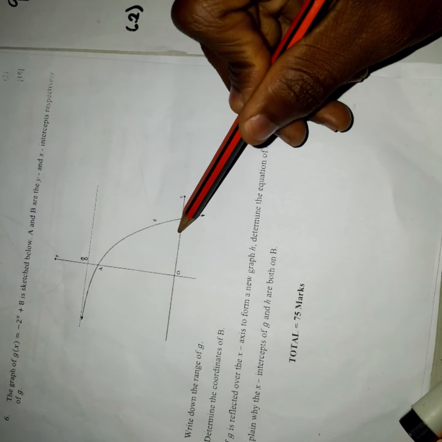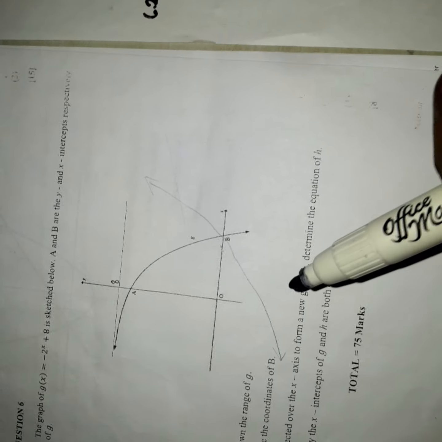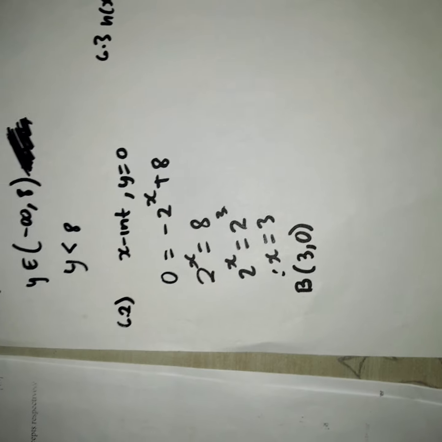Question 6.3 says if g of x is reflected over the x-axis, it will go to the other side, so the y value changes. We know it will be something like this. Then, determine the equation. The only things changing here are the y-intercept, and also the asymptote will change. It will come this side to -8, and the graph will increase. Note that it will go from being negative to now being positive. So it is 2 to the power x, minus 8.